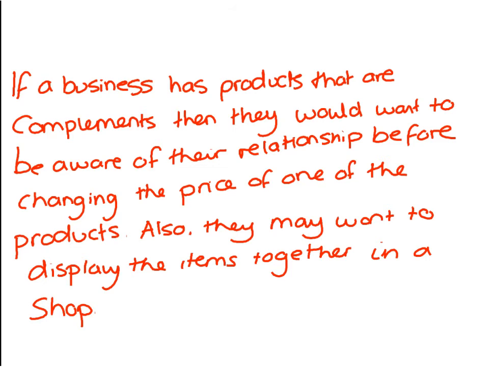So I've seen this in supermarkets. I'm walking down the alcohol aisle, and they have two things usually on alcohol aisles. Well, three things: alcohol, but the other two things they have are gift bags that fit bottles of wine. So, complements for each other. They've placed them near to each other. And they also have corkscrews, so complements for each other as well. So you may want to display the items together in a shop.